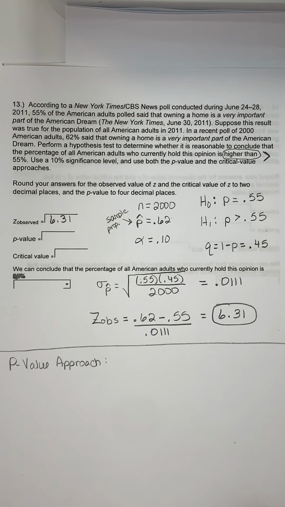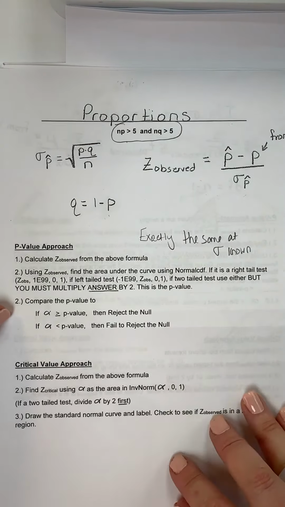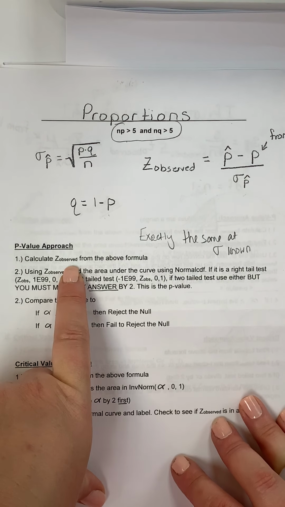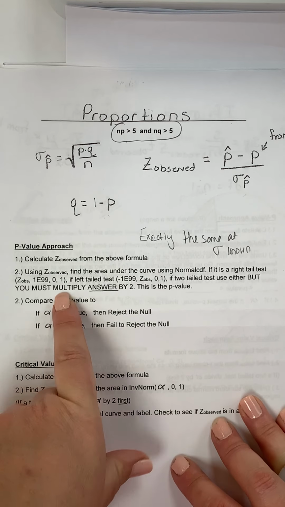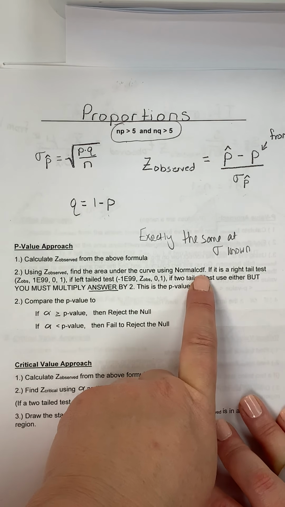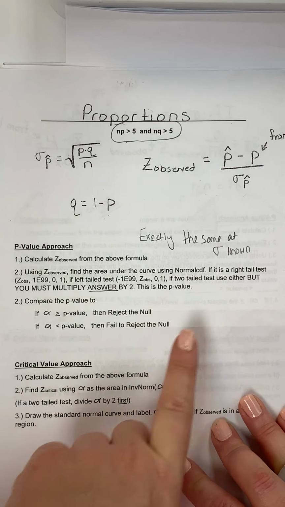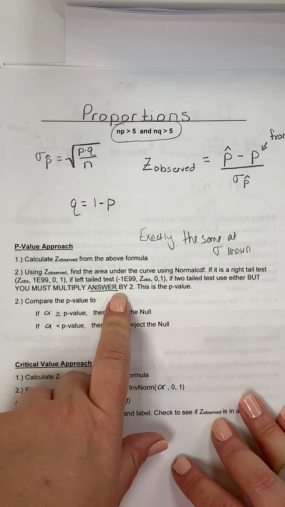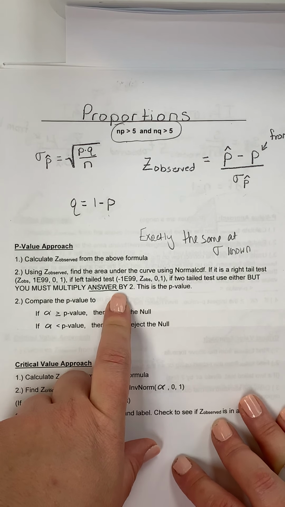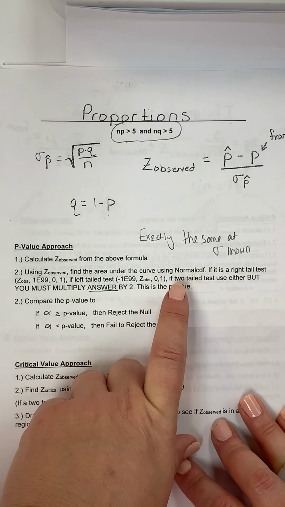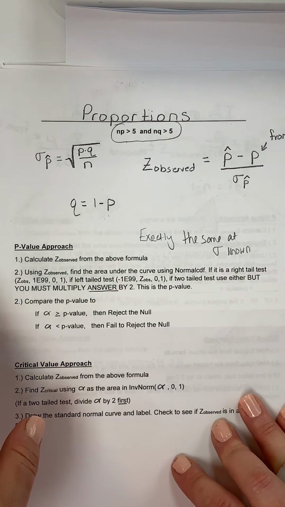Okay, so p-value approach, here we go. Calculate z observed from the above formula. We already did that. Then we're going to use normal CDF using z observed. We don't have to multiply our answer by 2 because it is not a two-tailed test. And what we find from this normal CDF is our p-value.